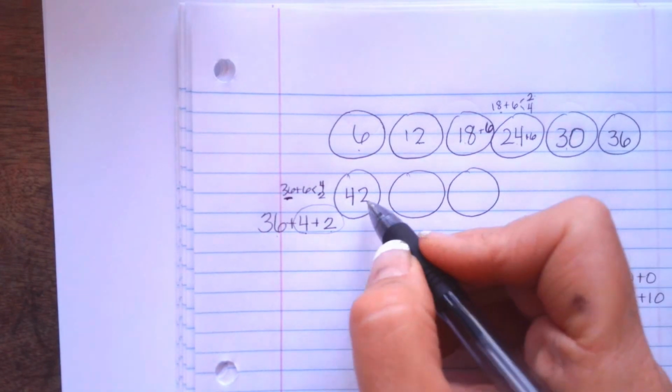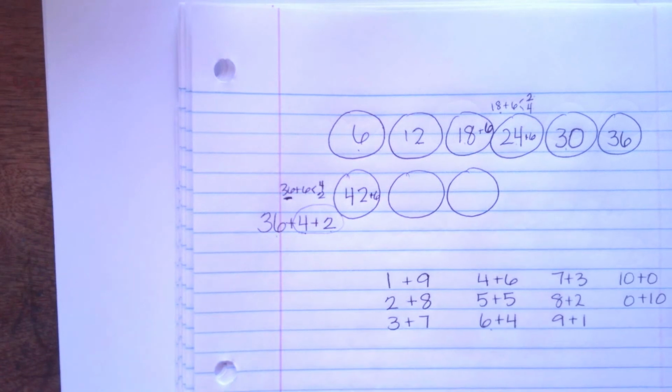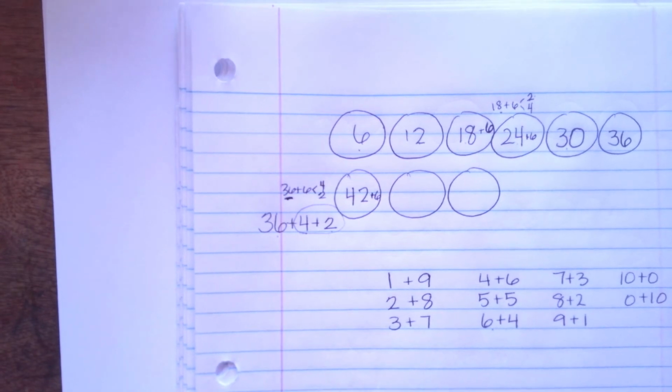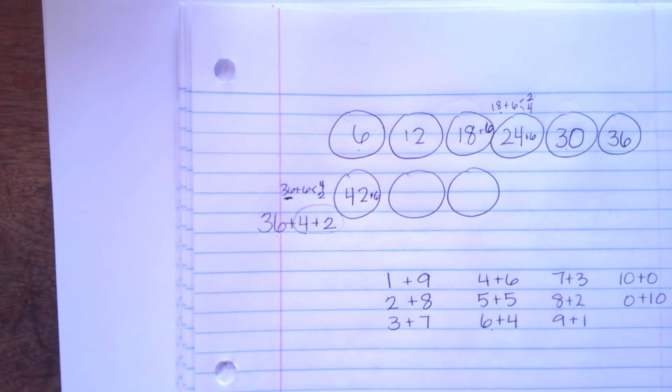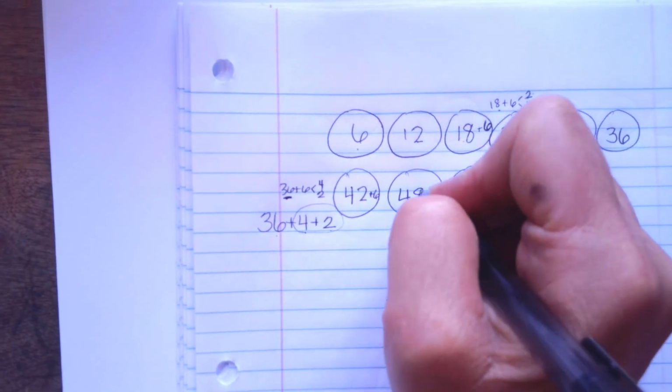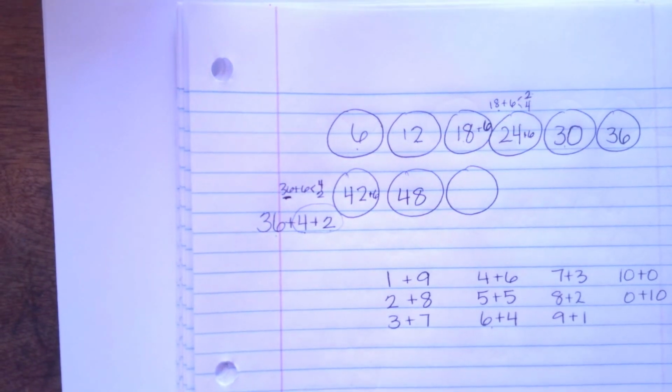Now I have to go plus 6 more here. So can you do that one? What is 42 plus 6? I still don't get it. Well, but you know what 42 plus 6 is, right? Well, 42 plus 6 is 48. Yeah.